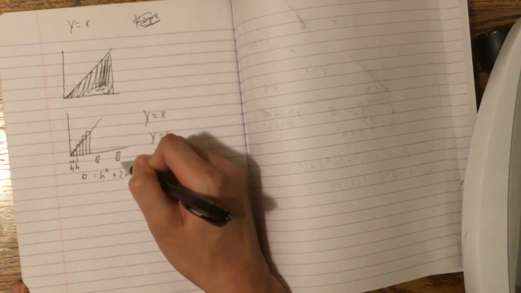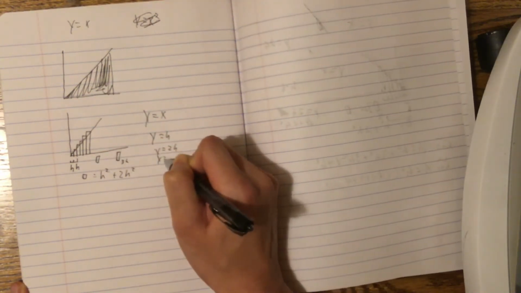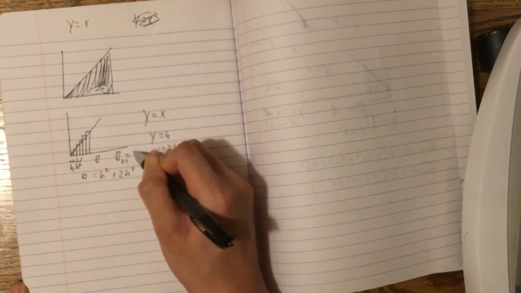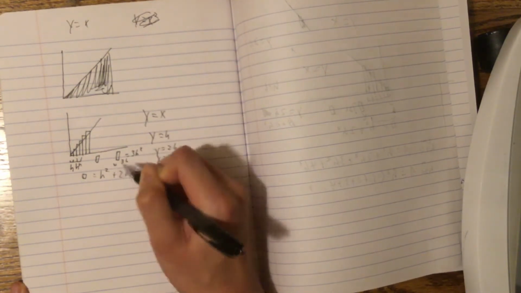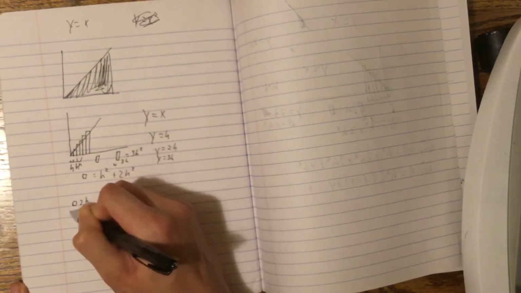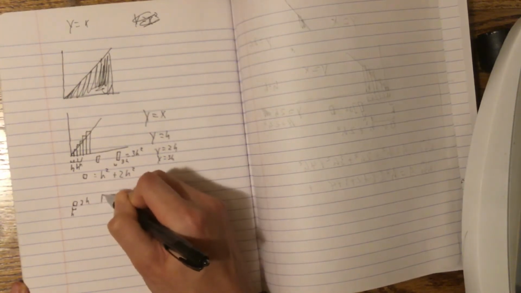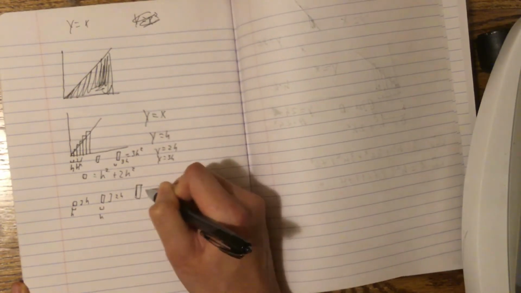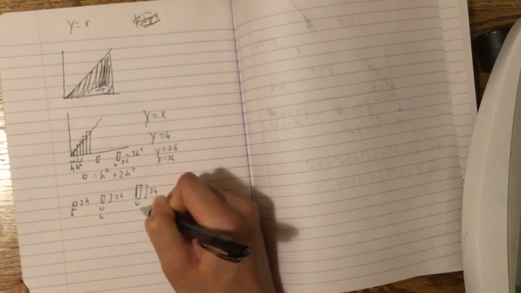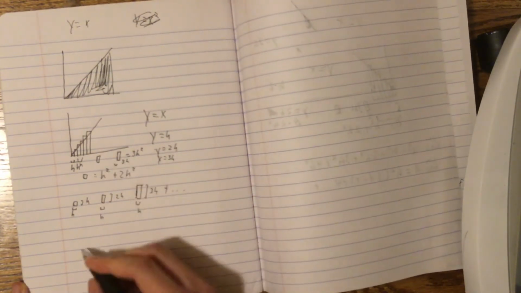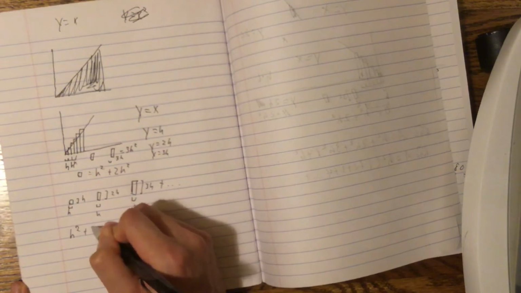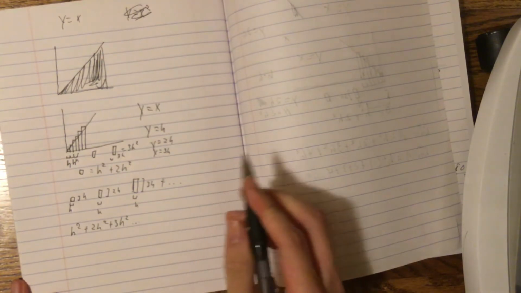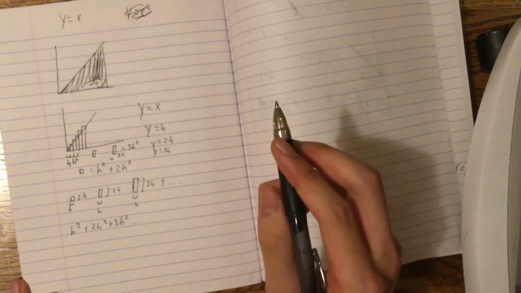What about if we're at a position of 3h? That means y equals 3h. But the base we're keeping the same, and that means this rectangle will have an area of 3h squared. Let me write it better. Height h, this is the first rectangle. This is the second rectangle. And this is not drawn to scale, but this is the third rectangle. So if we keep on adding them, we have h squared plus 2h squared plus 3h squared, and first I need to find something else too.